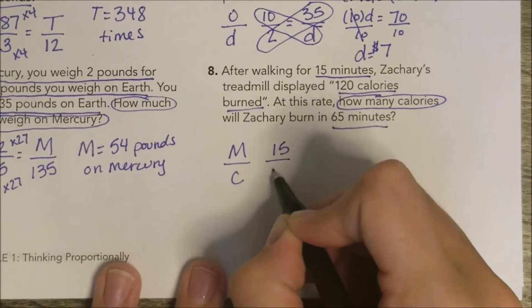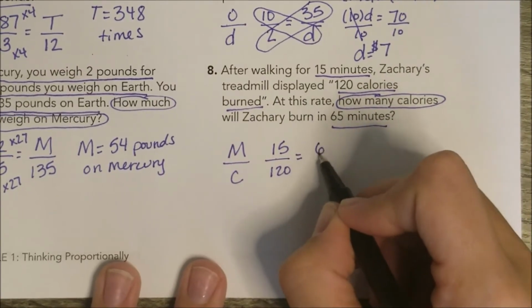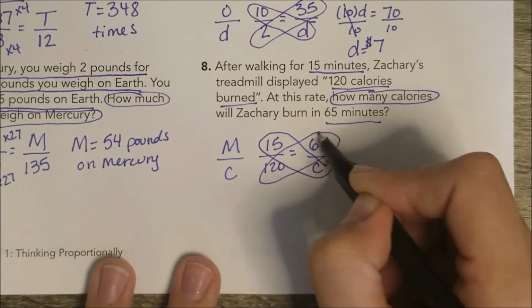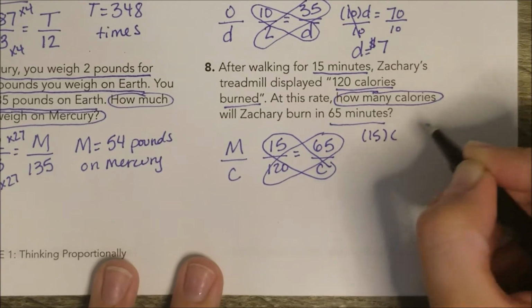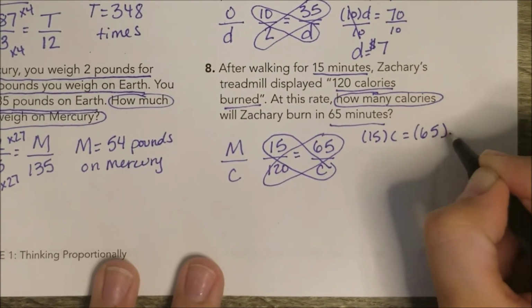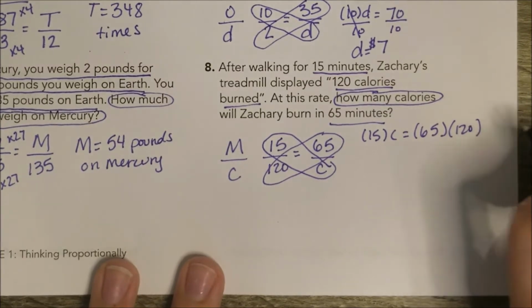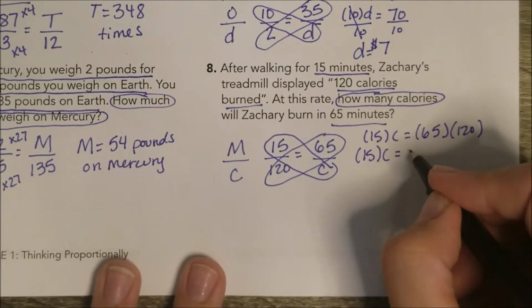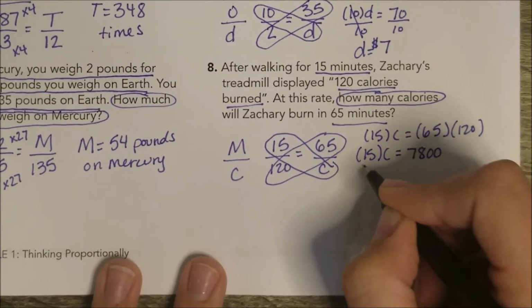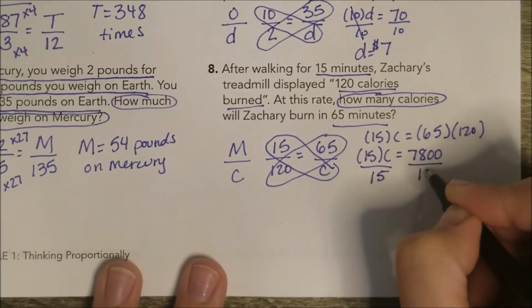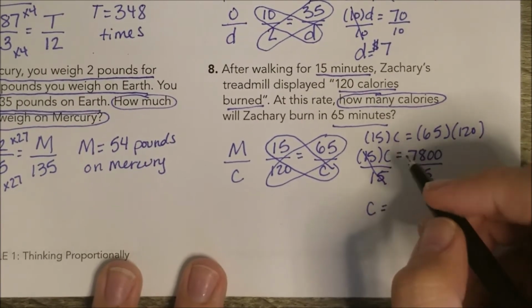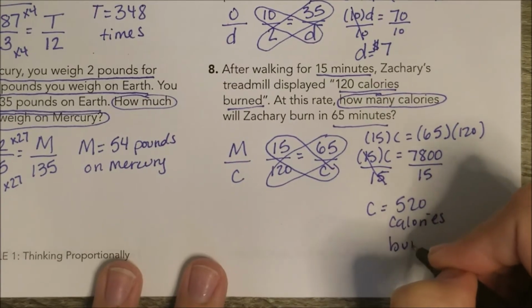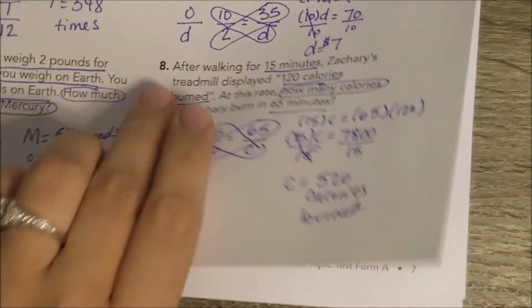So 15 over 120 equals 65 over C. So we're going to cross multiply. 15 times C equals 65 times 120. 65 times 120 is 7,800. Divide by 15. C equals 520 calories burned. Flip the page.